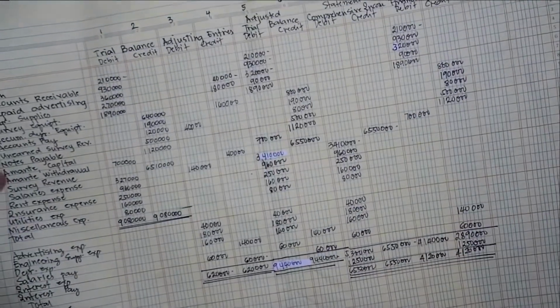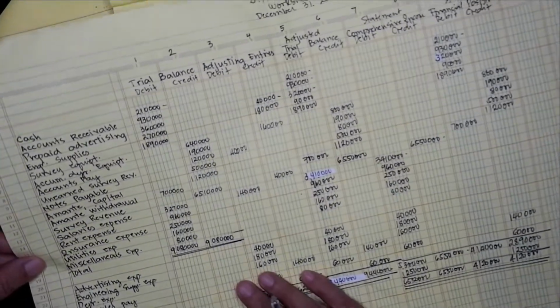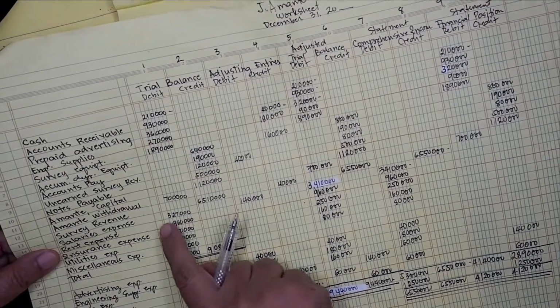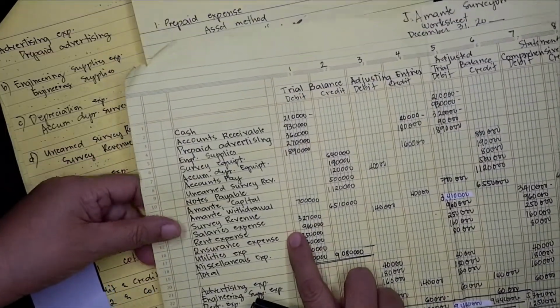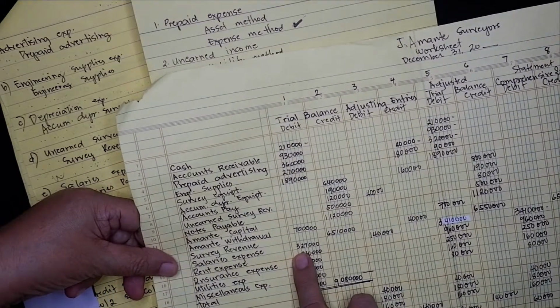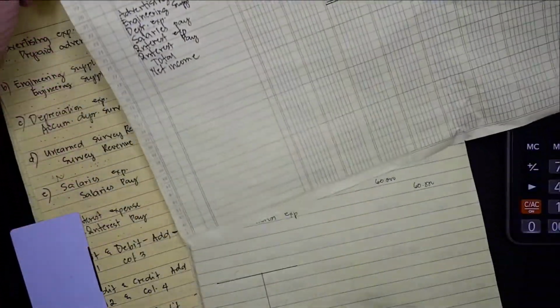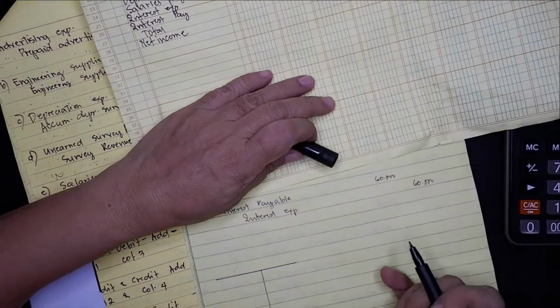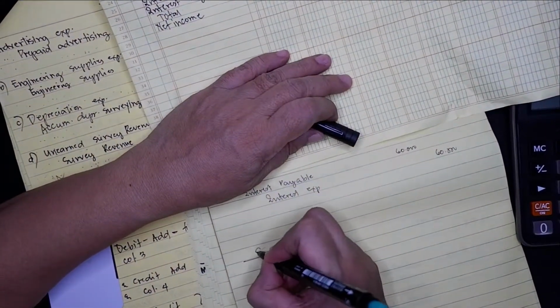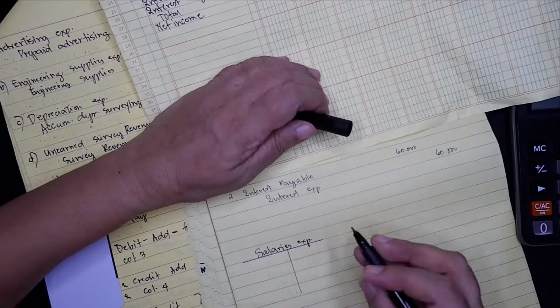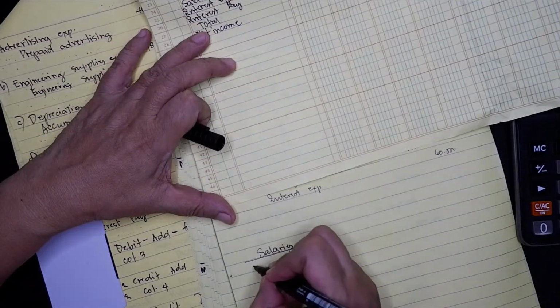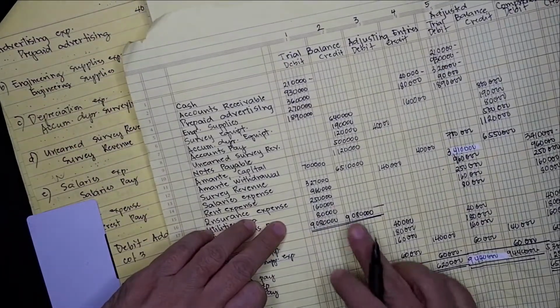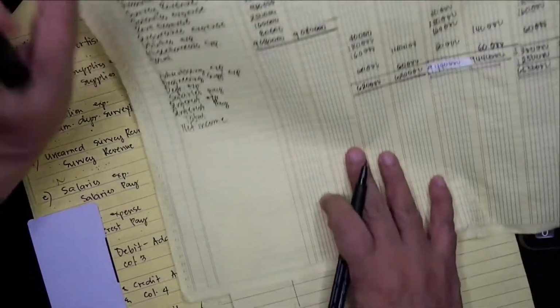For salaries expense, the original amount is 327,000. So if this is our ledger for salaries expense, the original amount is 327,000.